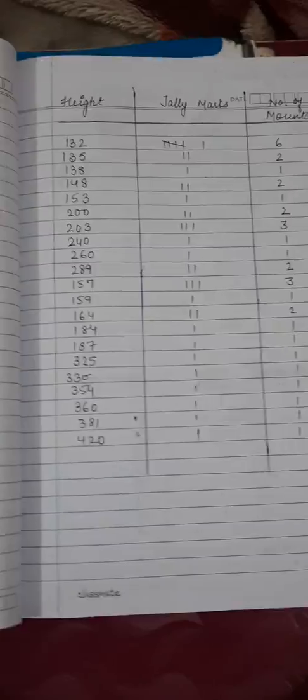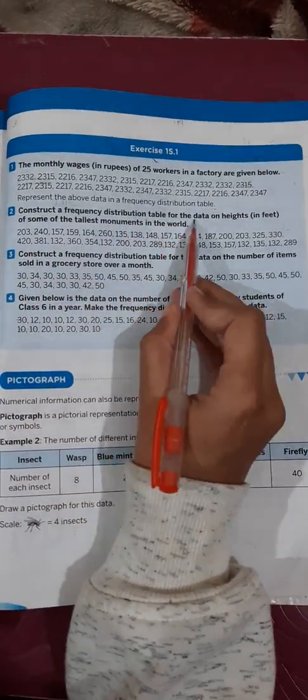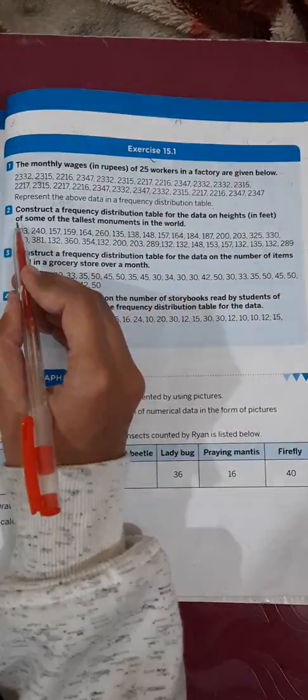Okay, so now let us see question number 2. You will try by yourself. Firstly, you are going to arrange all of these numbers, the data which is given to you in this. Construct a frequency distribution table for the data on height of some of the tallest monuments in the world. Now this is the height of one monument, second monument, third monument, like this.